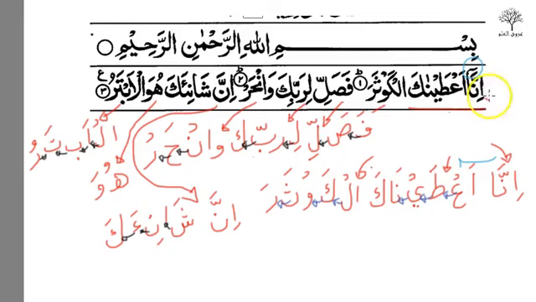Okay, excellent. Let's have a go at reading all of it then. إِنَّا أَعْطَيْنَاكَ الْكَوْثَرَ. فَصَلِّ لِرَبِّكَ وَانْحَرْ. إِنَّ شَانِئَكَ هُوَ الْأَبْتَرُ. Excellent, very good.